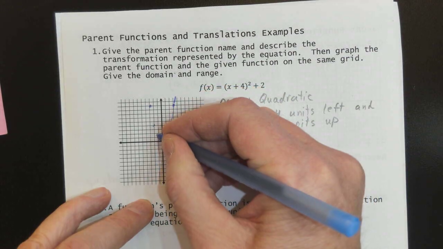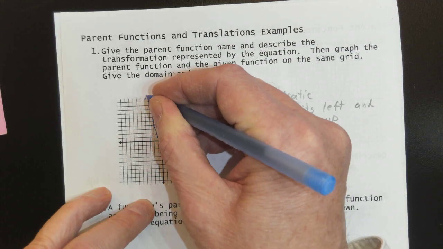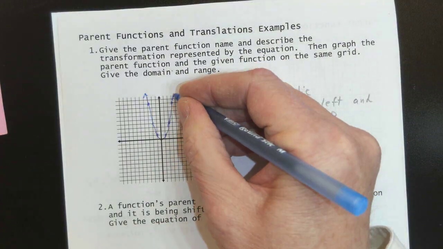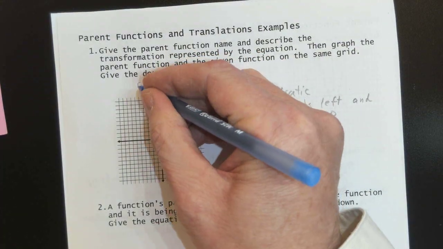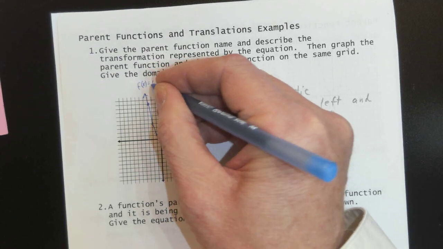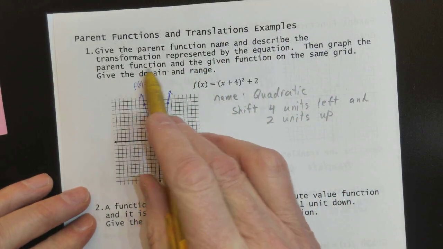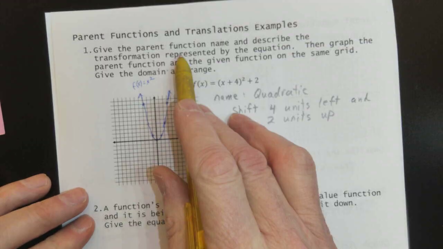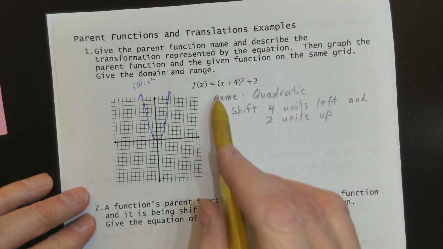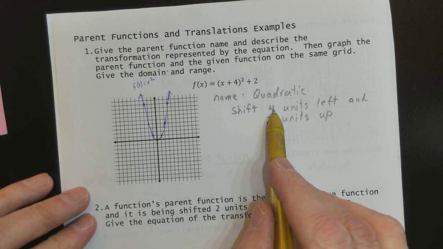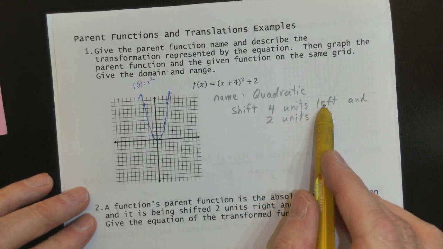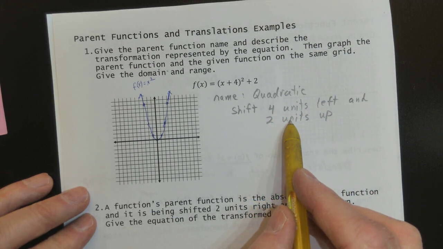Is everybody with me here? This is the parent function. This is f of x equals x squared in blue. Now, move everything over 4. Let's do the shift. Take each point, shift it 4 left and 2 up.